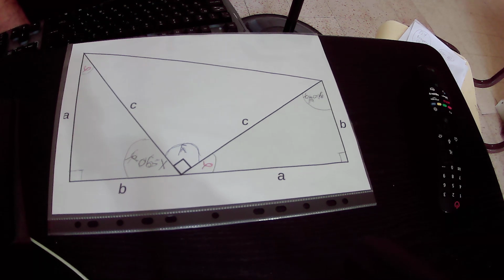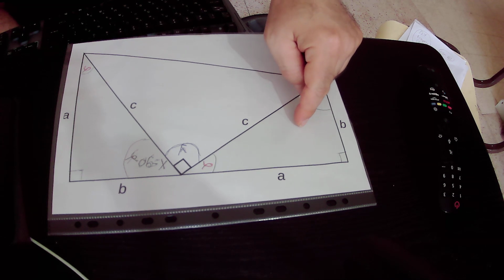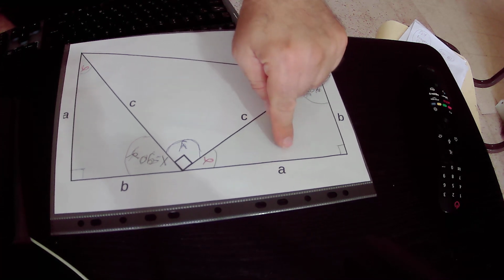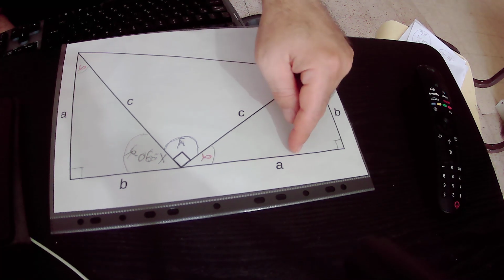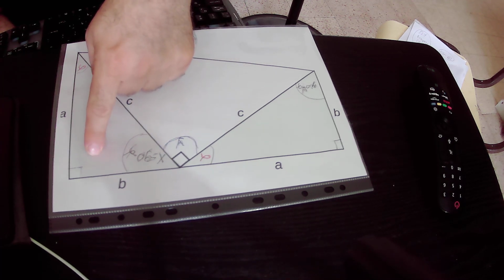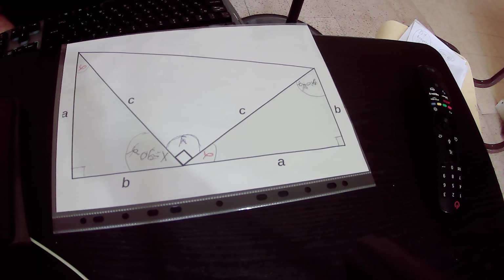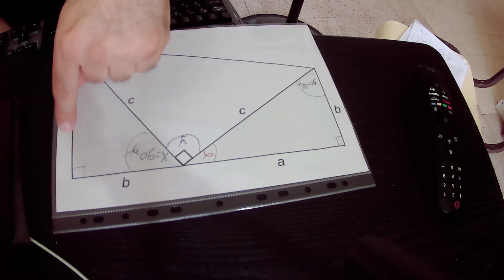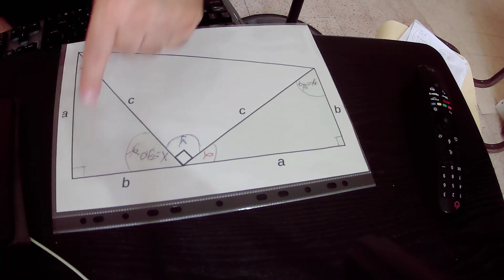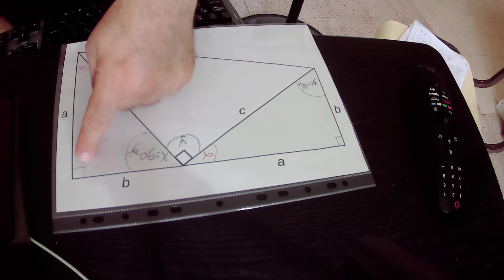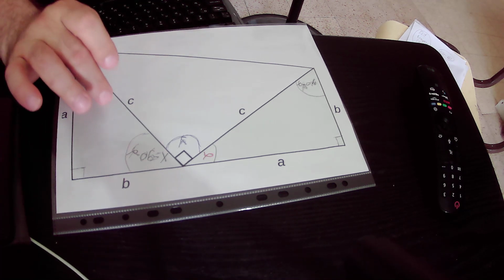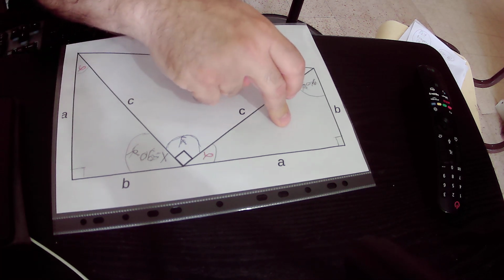Now we will build a copy of this right angle triangle. We draw side B along the length of side A, and raise the perpendicular whose length is the length of side A. Okay, so here is 90 degrees, and so we built a copy of this right triangle.